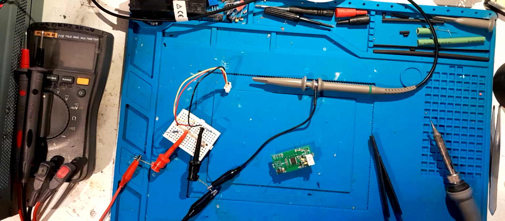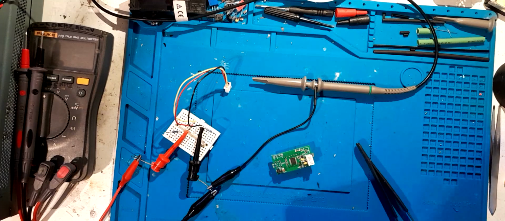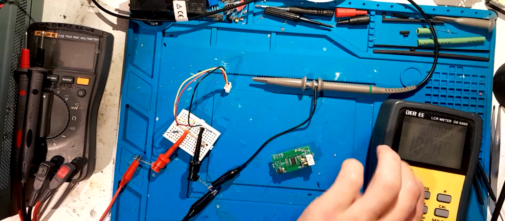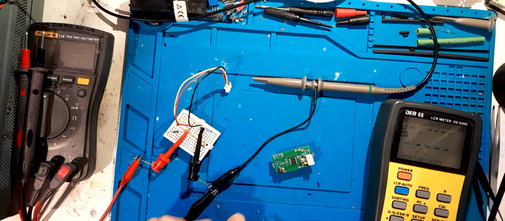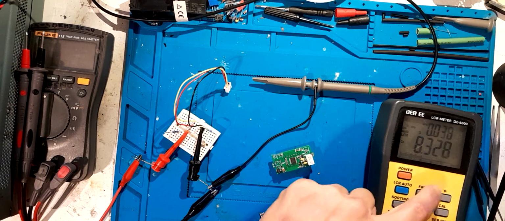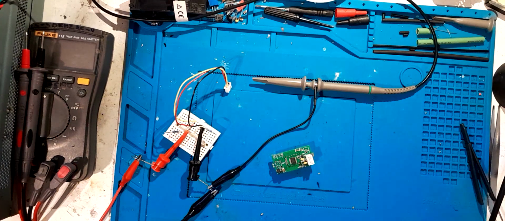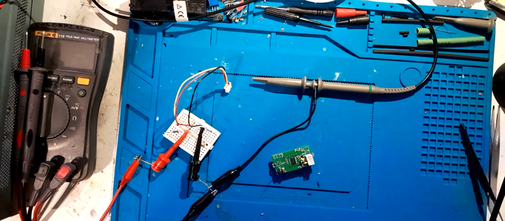I'm sure that was it. Yeah, that's the one. High frequency responding. 10 microfarads, that's the one.